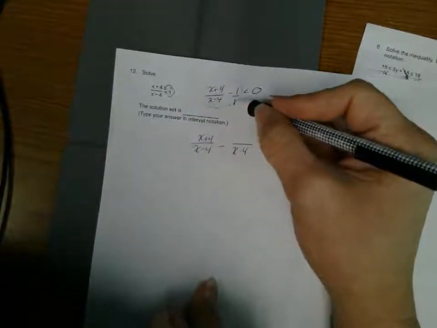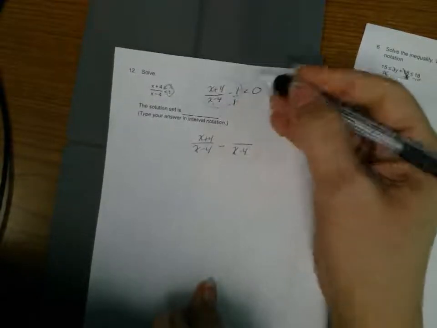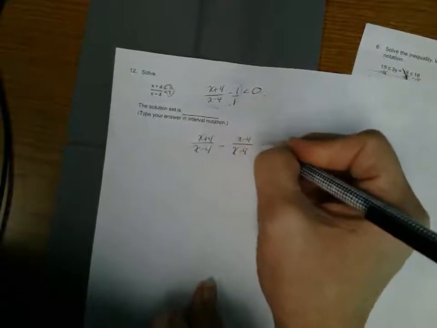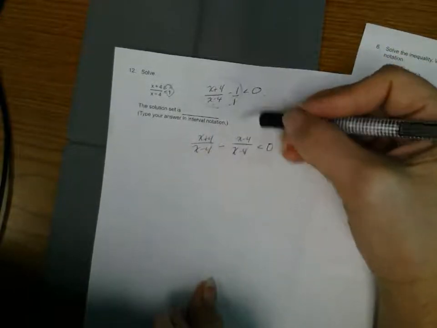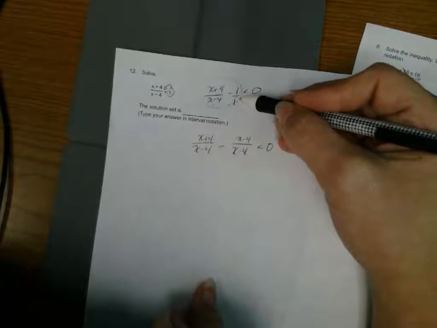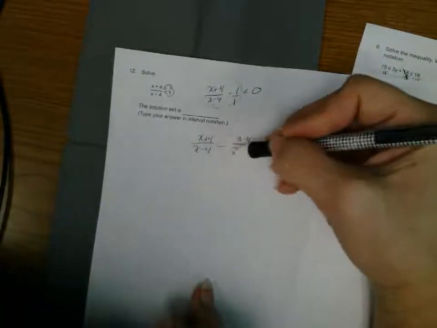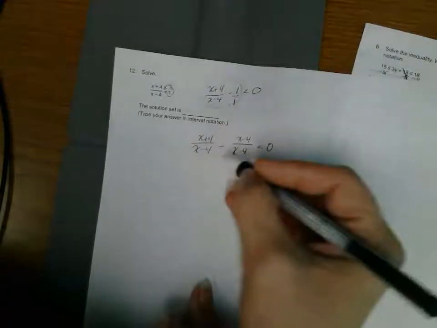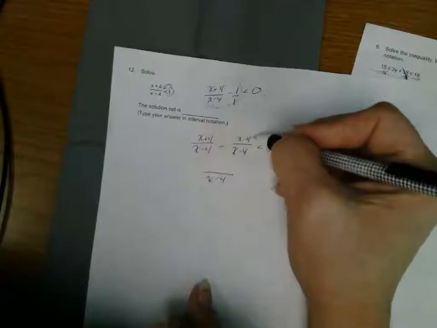So we're converting the denominator by x minus 4, so also times the top by x minus 4. And also, can you see that x minus 4 over x minus 4 is just another way of saying 1? It's equivalent to 1, so it's okay to write it in that form, but that form allows us to have like denominators.